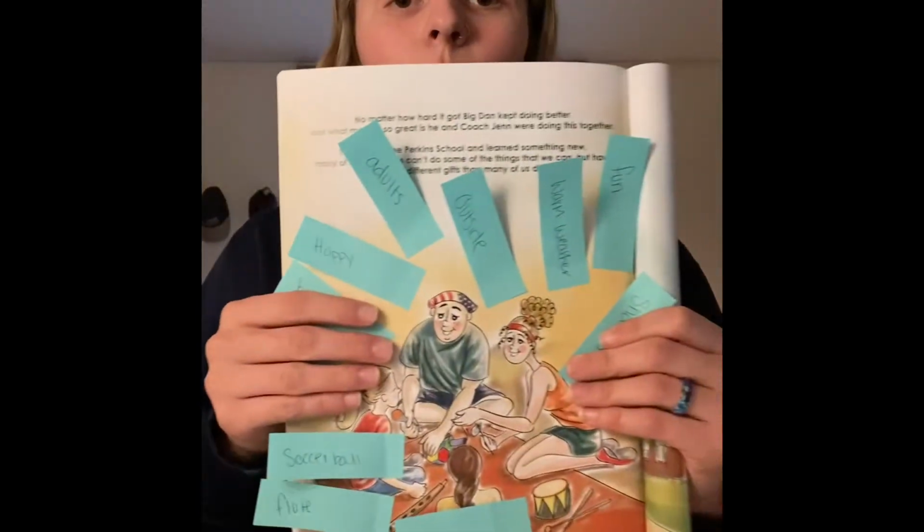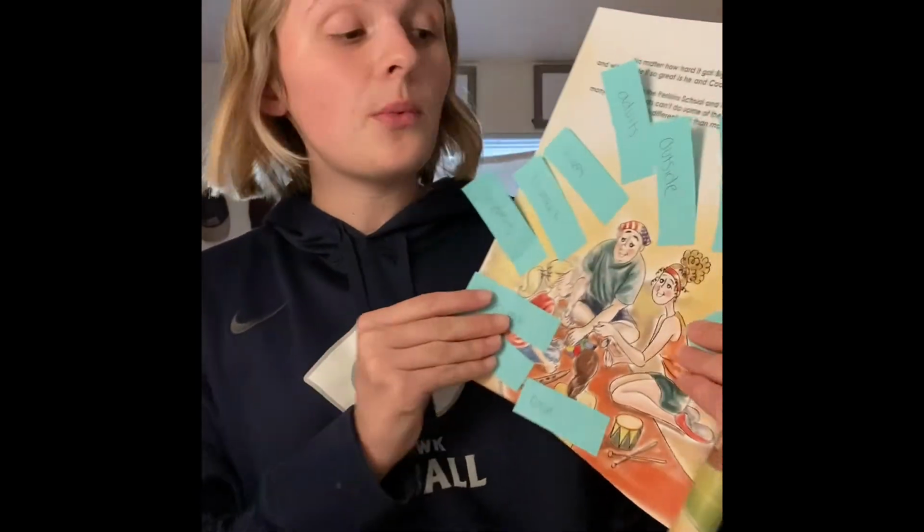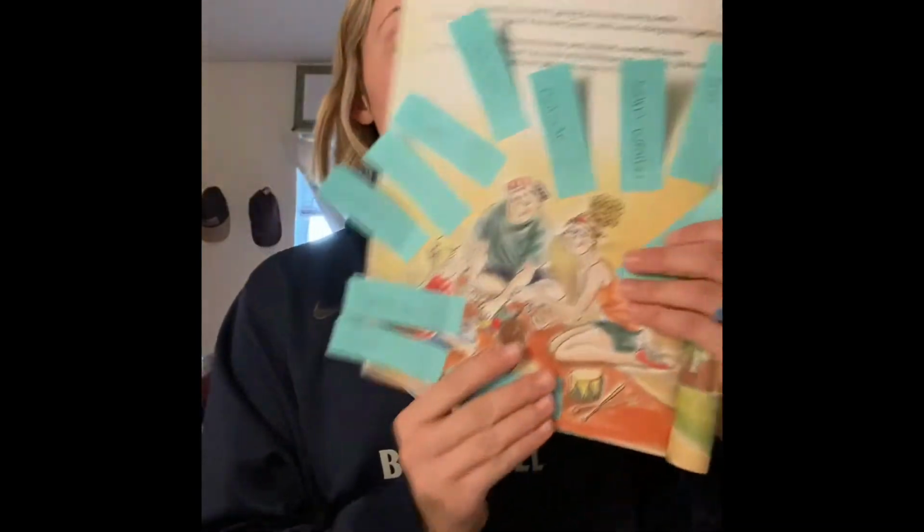We have so many different descriptors on here. So we're going to use these descriptors to write what we think that they are doing. Let's have an example here. I'm going to write in my reader's notebook.